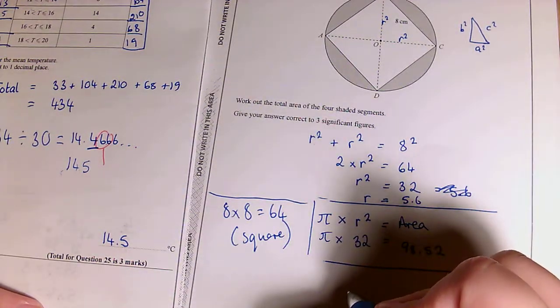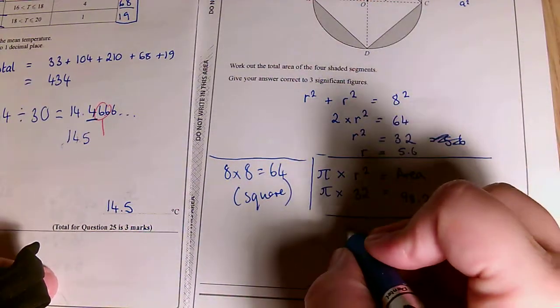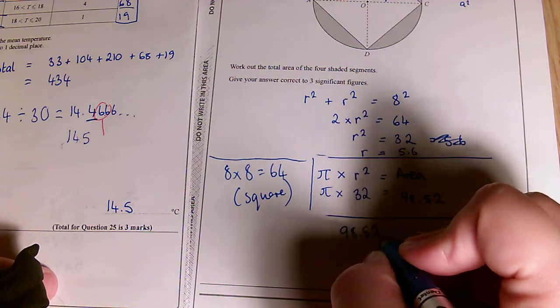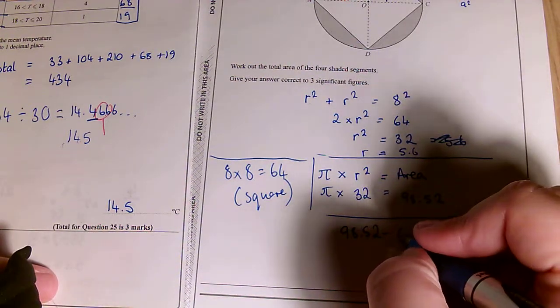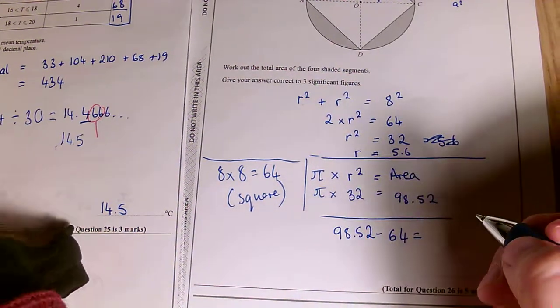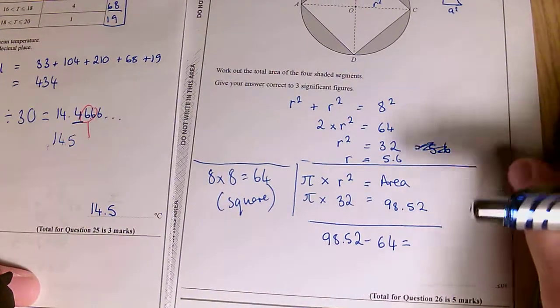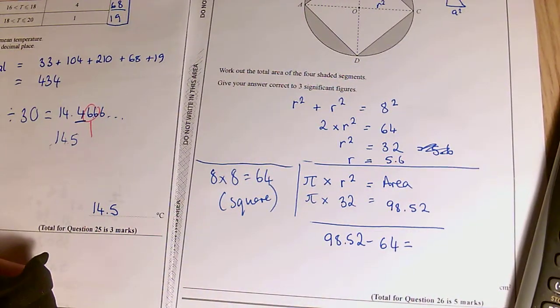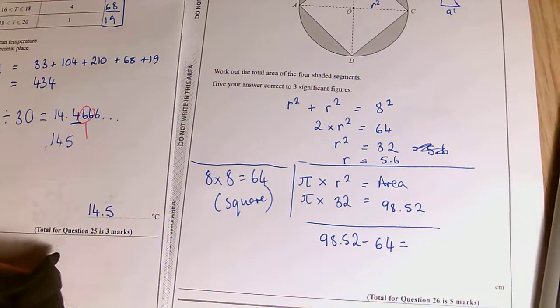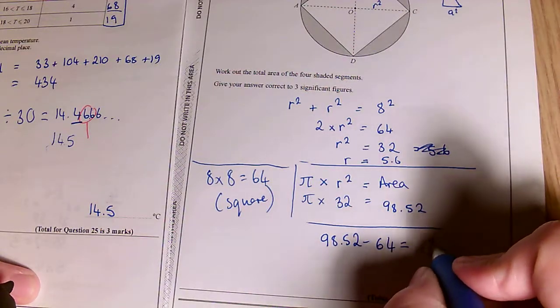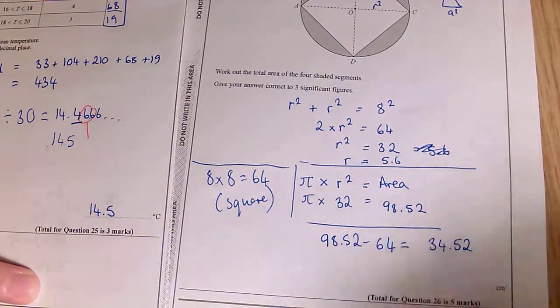So, the area of that whole circle is 98.52, and I take away the area of that square, that's going to leave me with the total area of the shaded bits altogether. So 98.52 take away 64 equals 34.52.